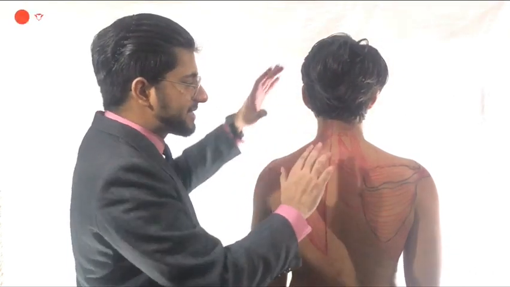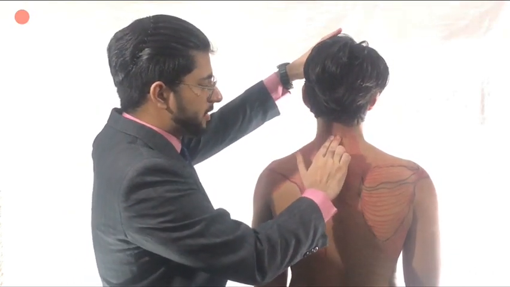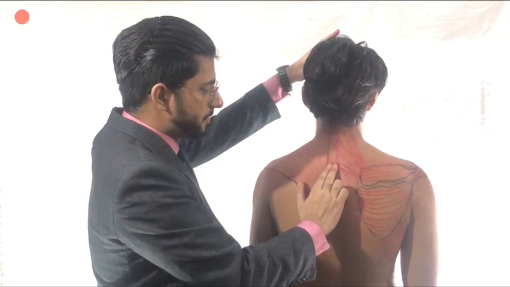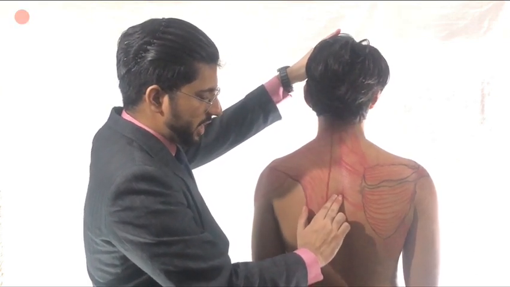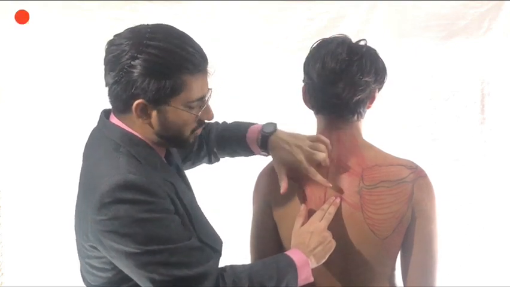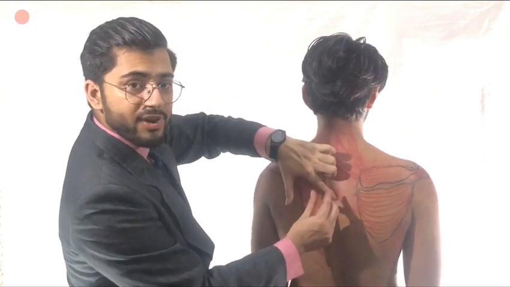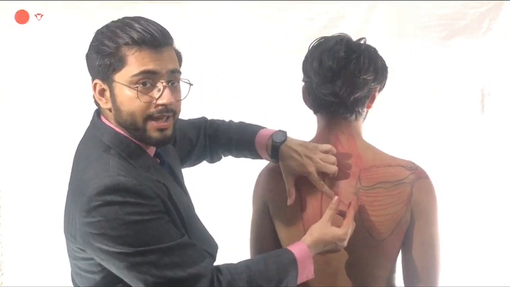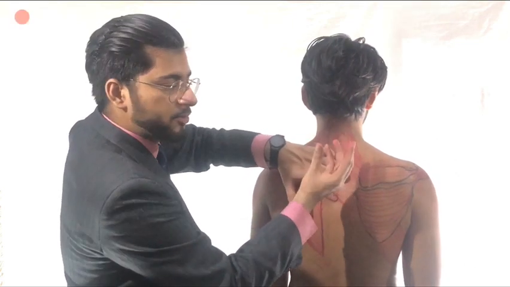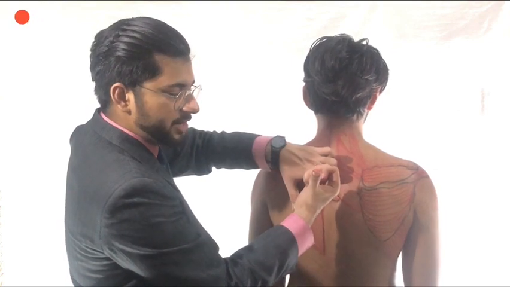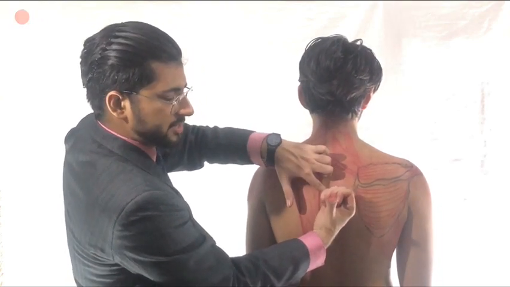So if I assess him right now, let me check. Yeah, so he's perfect. Okay, here I can mark out that there is a bit of right side rotation. Actually it's left rotation of the front part of the vertebrae. So let's say it is a vertebrae. Here is the spinous process.